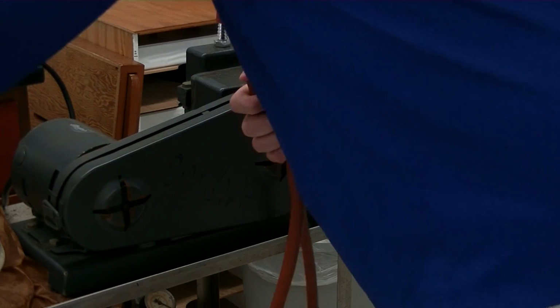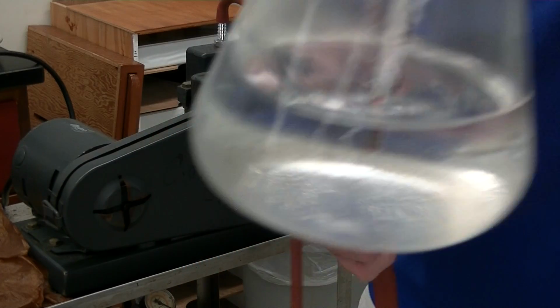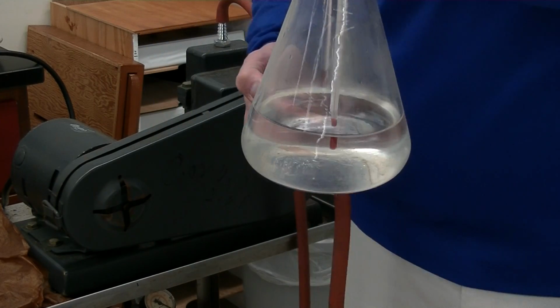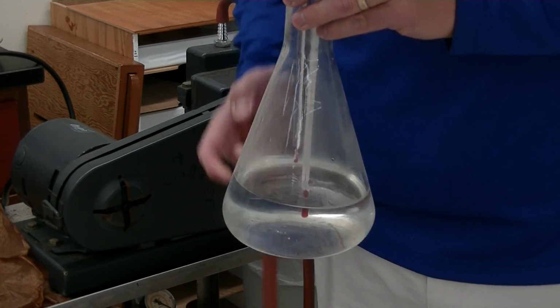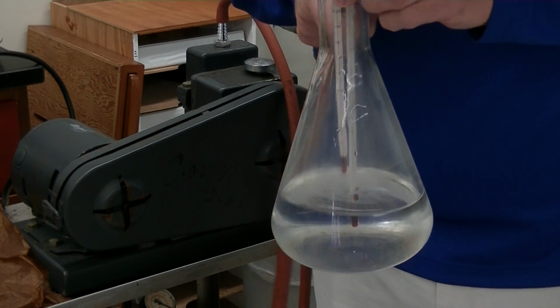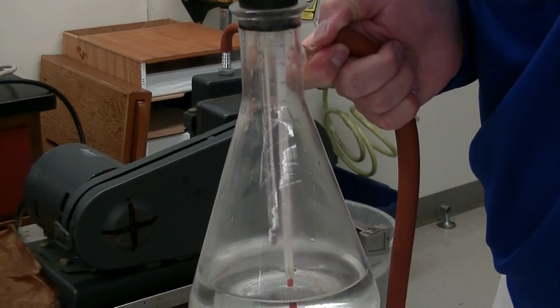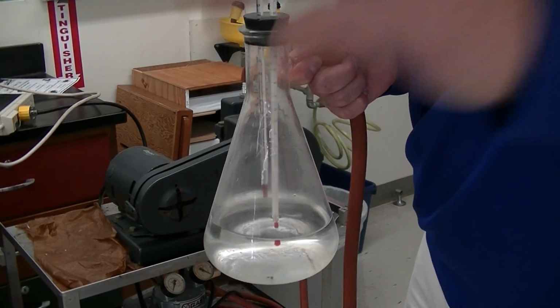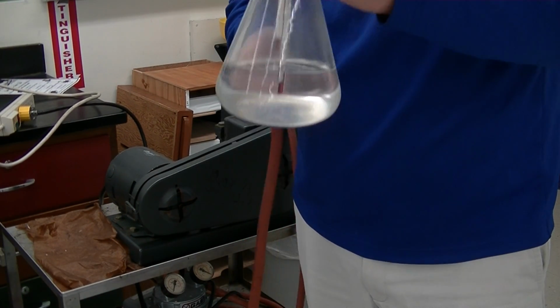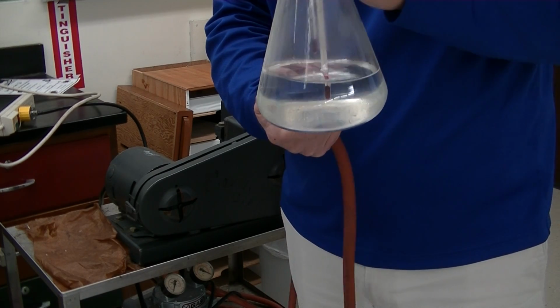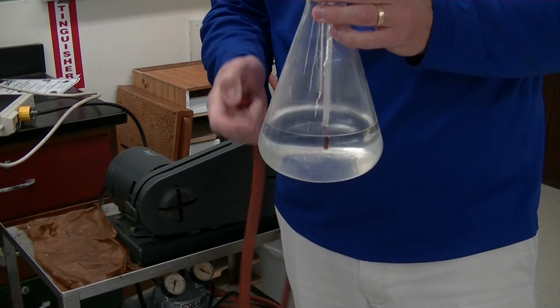And then what I'm going to use here is this flask right here. This is another Erlenmeyer flask. If you look at it, it's got 2 thermometers in it. I'm trying to angle it so you can see it. I'm going to pan out just a little bit. It's got 2 thermometers in it. One thermometer is measuring the water temperature. The other thermometer is measuring the air temperature.